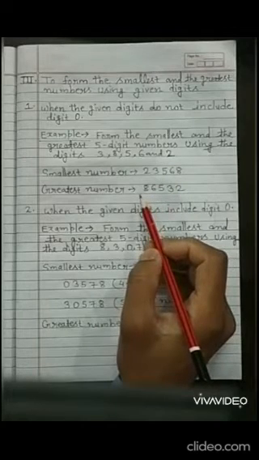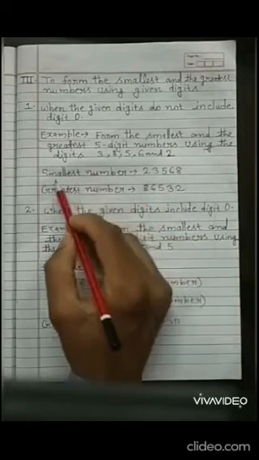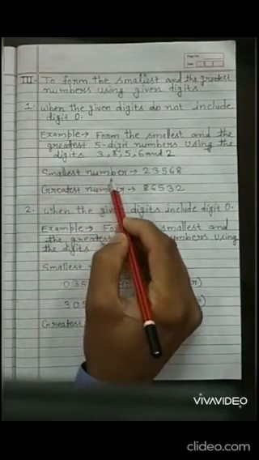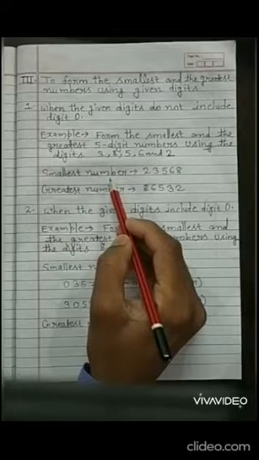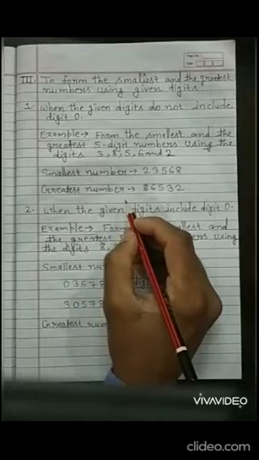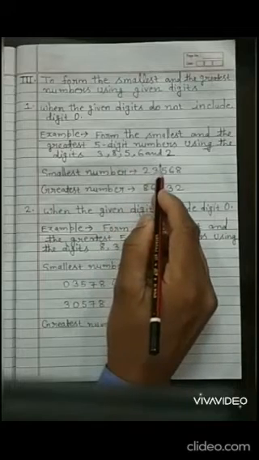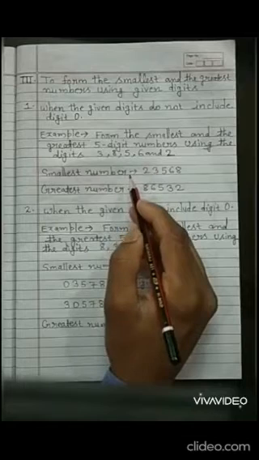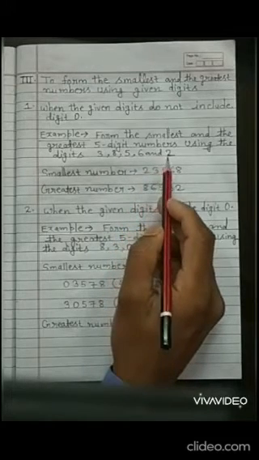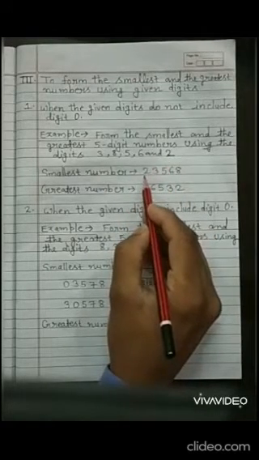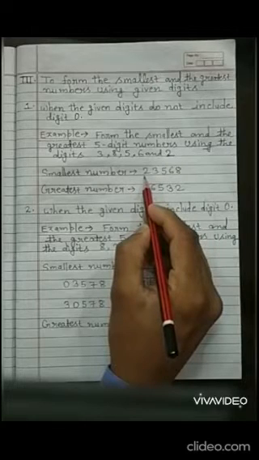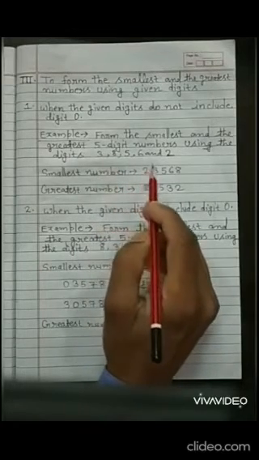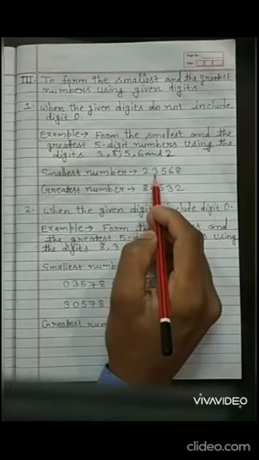Okay, so first we will form the smallest number. To form the smallest number, it is very easy. We are going to write these digits in the ascending order. The smallest digit here is 2, so I have written 2 in the first position. And after that, the smallest digit is 3, so I have written 3 in the second position.